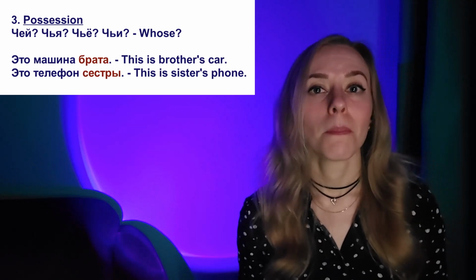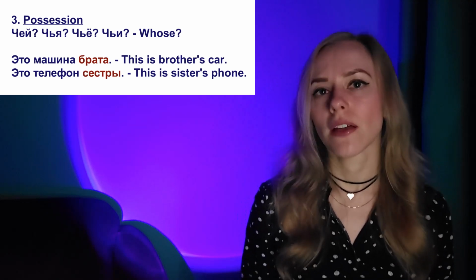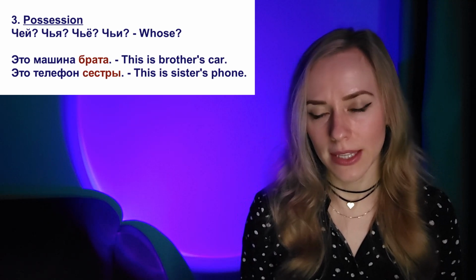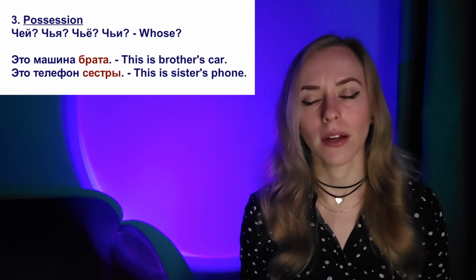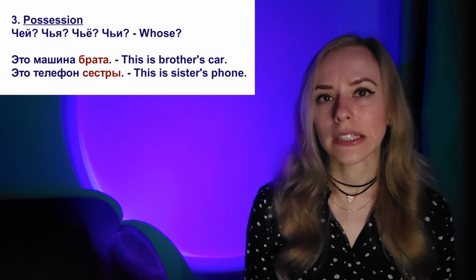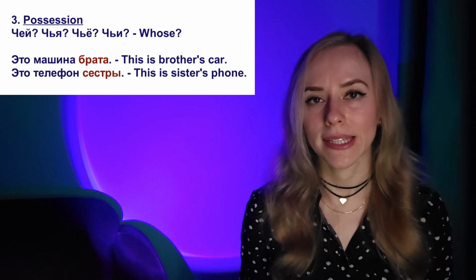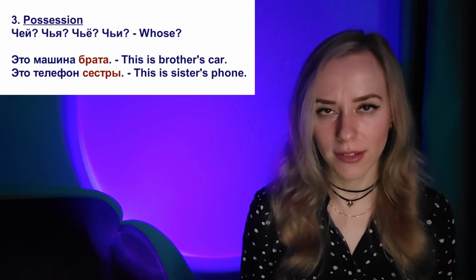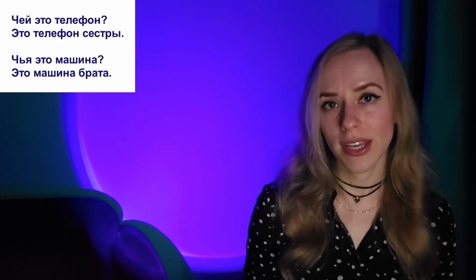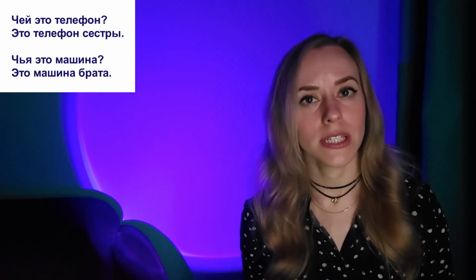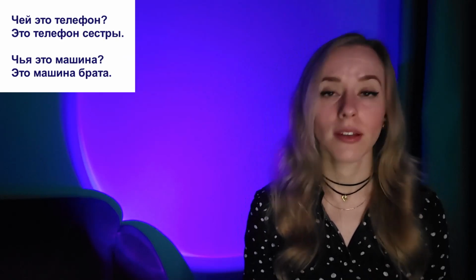For example, это машина брата. In this sentence, брат should be at the end of the sentence. Это машина брата. Or это телефон сестры. These words брат and сестра we use in the genitive case. Чей это телефон? Это телефон сестры. Чья это машина? Это машина брата.